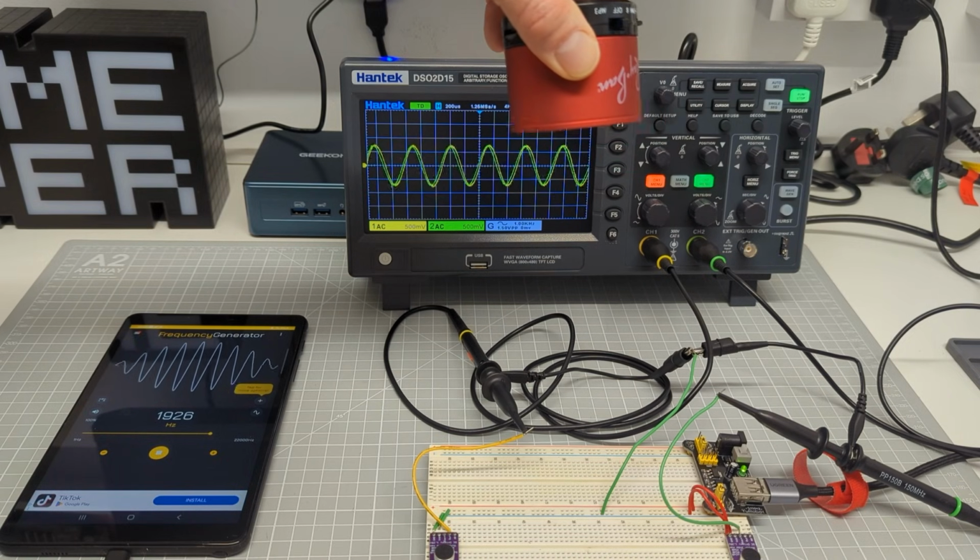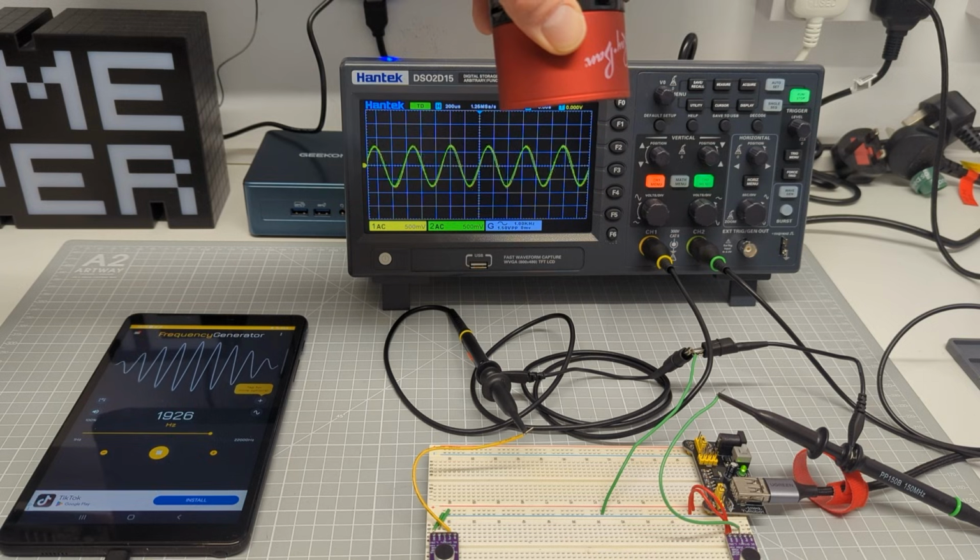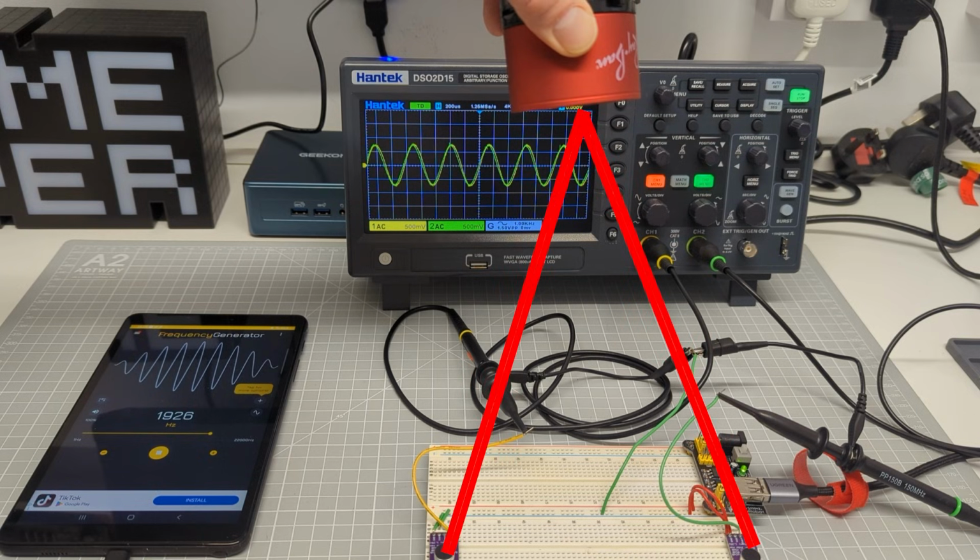Now as I line the speaker up in the centre of the two microphones, you can see the traces are exactly in phase. Now this is because the distances from the speaker to each microphone is the same, so the sound waves reach the sensors at exactly the same time.